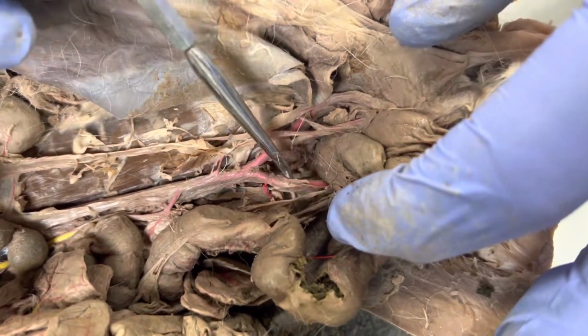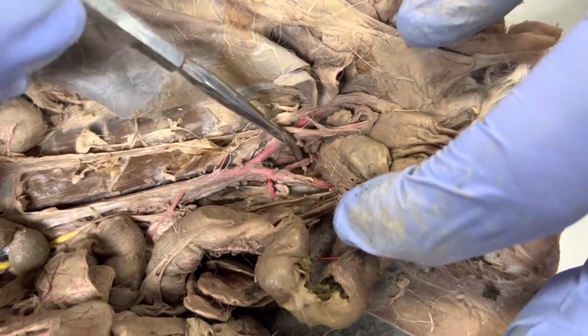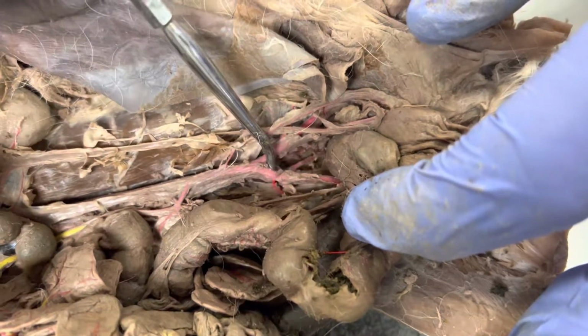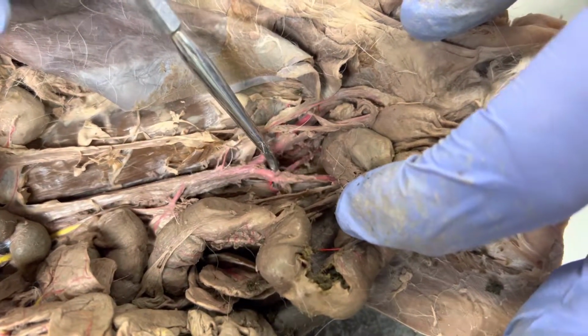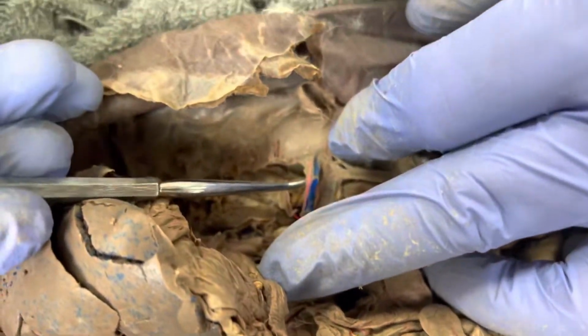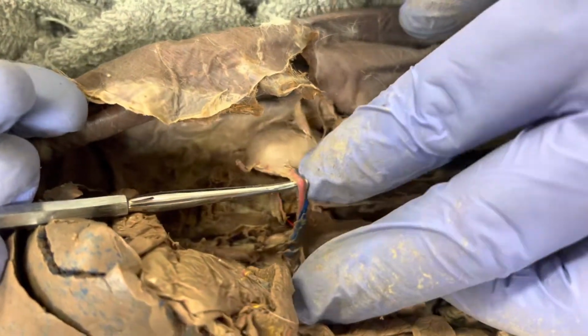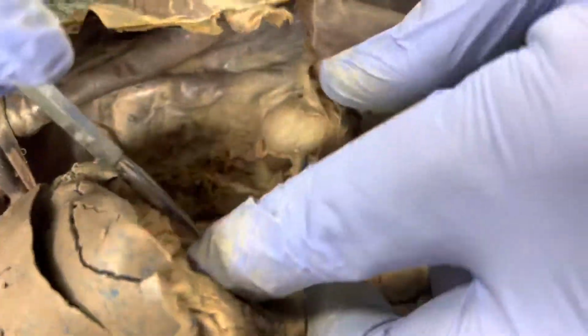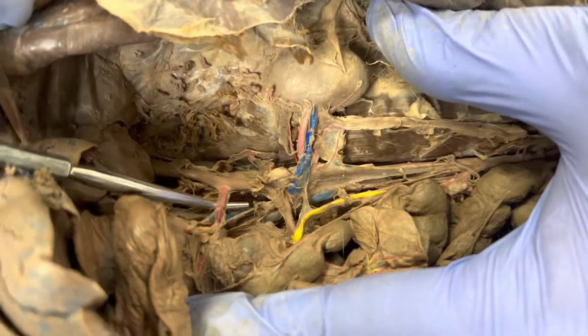So again, this is my external iliac. This is my internal iliac. This is my common iliac, the aorta, renal artery, right? Trying to separate that from the renal vein. That's the renal artery, celiac trunk.